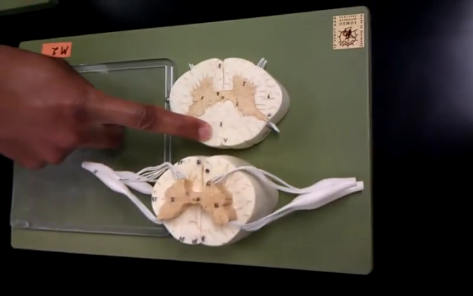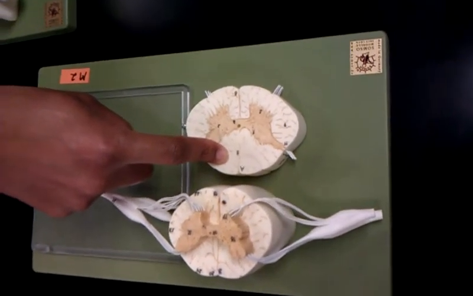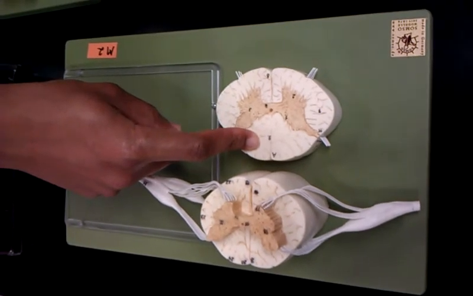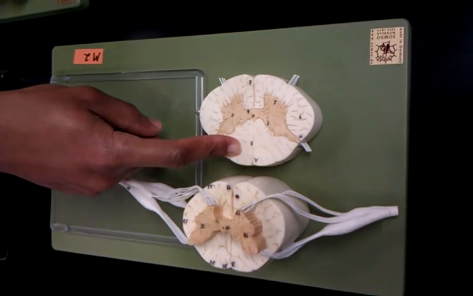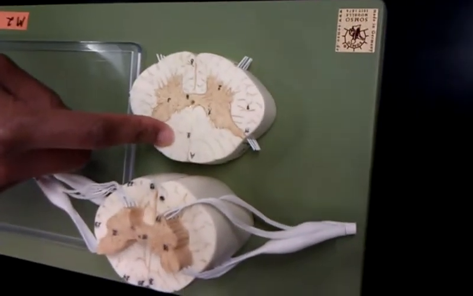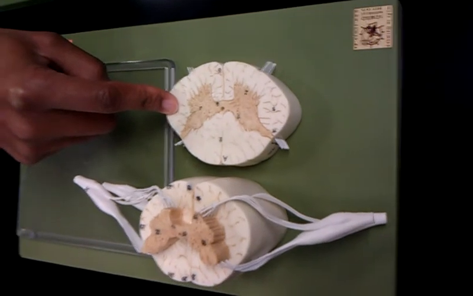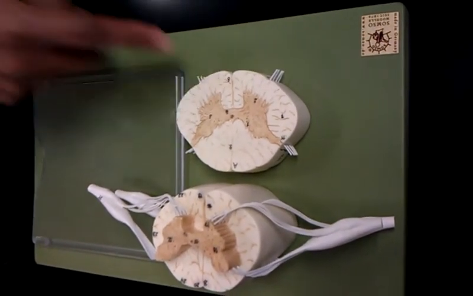So with this one, what is this area called? No, just this white. The white matter. What is it called? We just went over it. Which one is it though? You gotta make sure that you're on anterior, posterior. Posterior. So posterior funiculus, because it's one. Funiculi is two. And then what about this one? Lateral. And then this one here? Anterior. Okay.